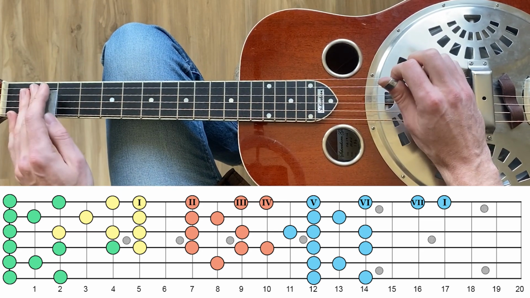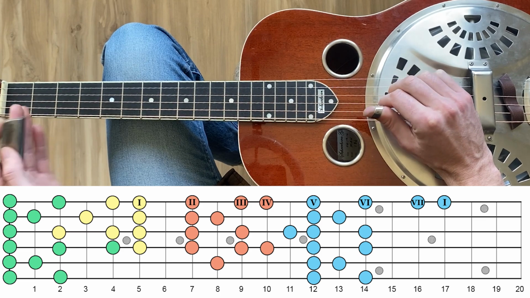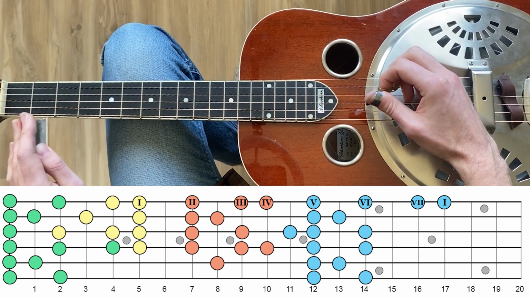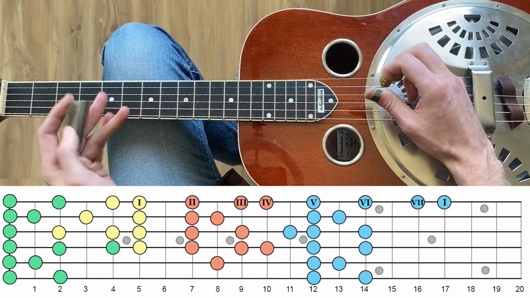And then down. And then down by the nut, I'm using those hammer-ons and pull-offs and creating these kind of pathways.